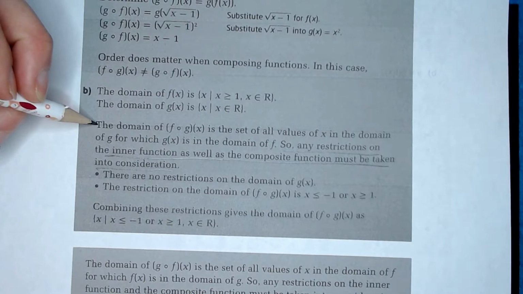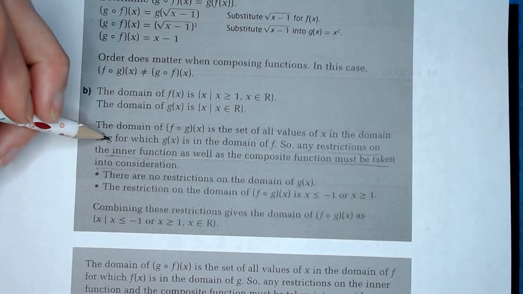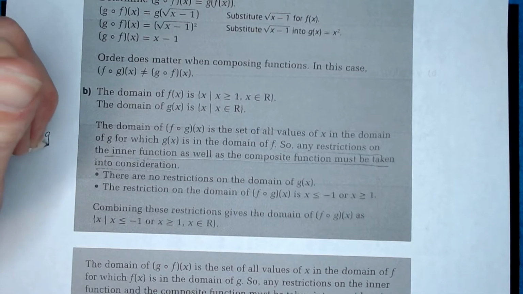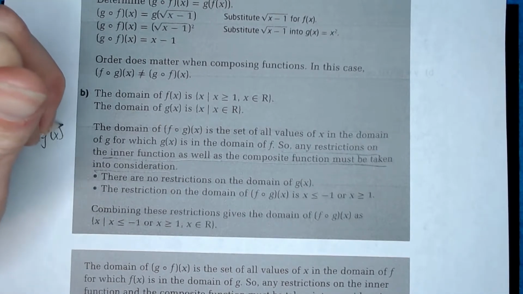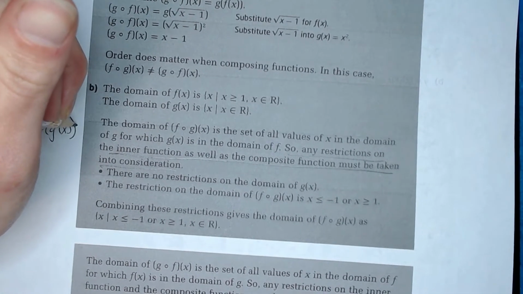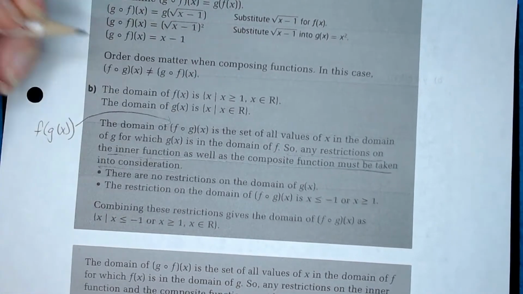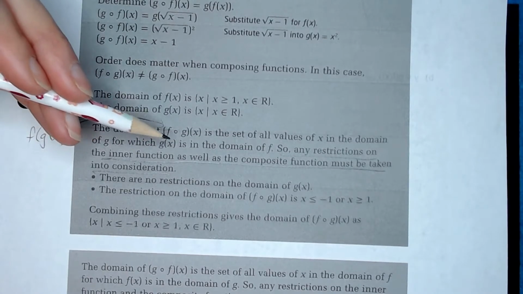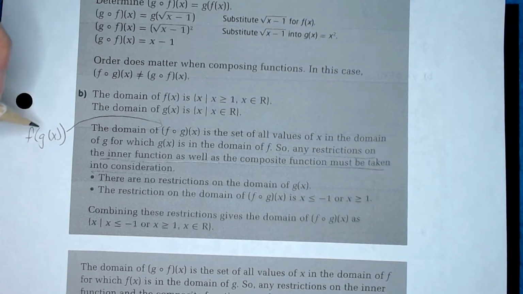So the domain of f of g of x is the set of all values of x in the domain of g. So don't forget we're looking at this first. This is what we're talking about right now. That's equivalent to this one here, for which g of x is in the domain of f. So any restrictions on the inner function, this is the inner function, as well as the composite function, so the resulting function, must be taken into consideration.